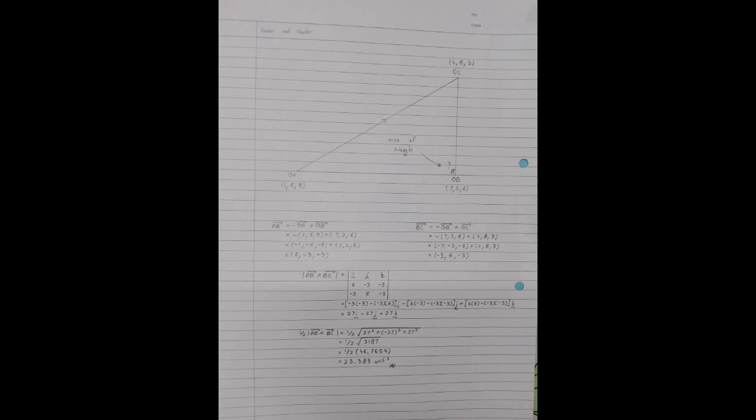Next we want to find from point B to go to point C, and we got minus OB plus OC, which equals minus (7, 2, 6) plus (4, 8, 3). So it equals (-7 + 4), (-2 + 8), and (-6 + 3), and what we got over here is (-3, 6, -3). That is the length from point B going to point C.